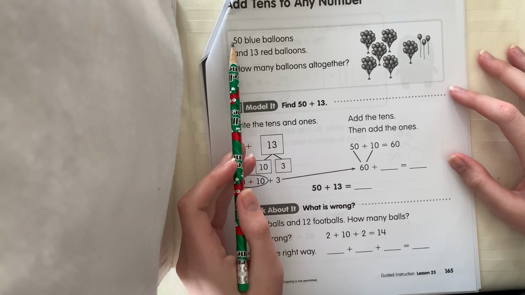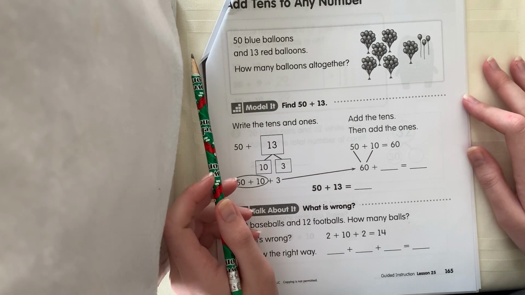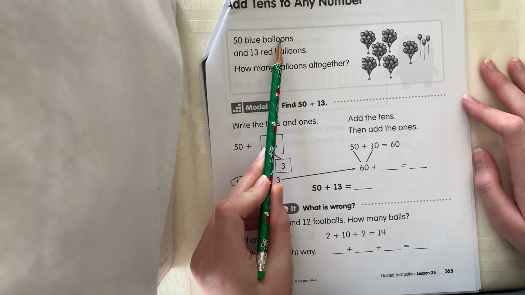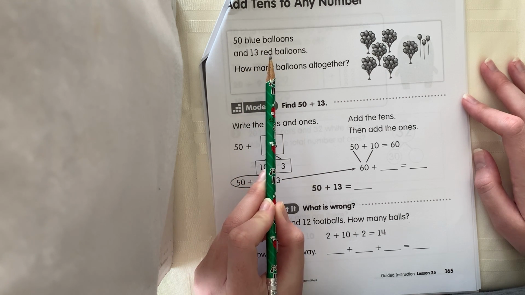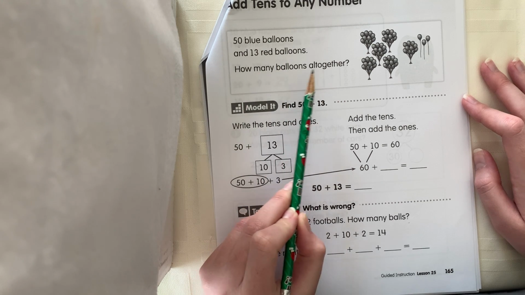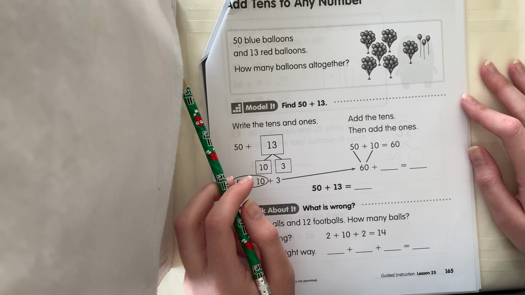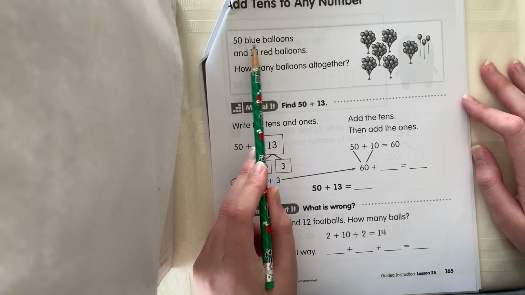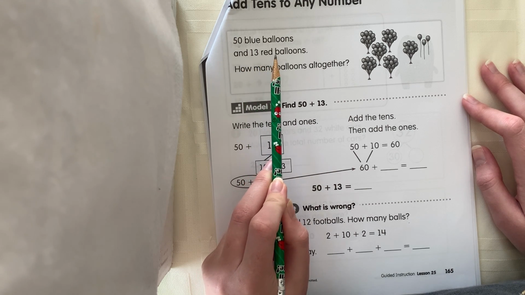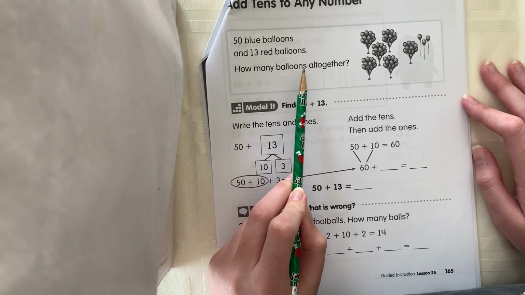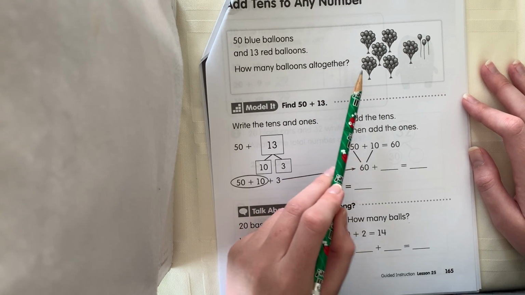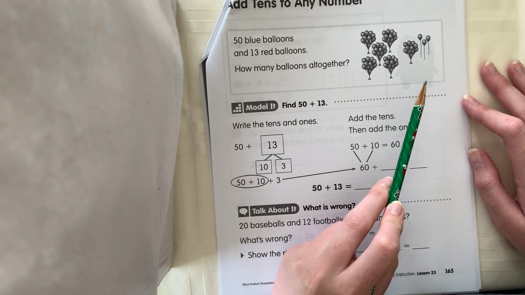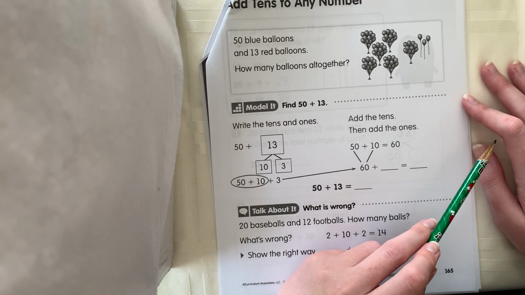Okay, it gives us a small word problem at the top of the page. Our first job is to read the word problem. 50 blue balloons and 13 red balloons. How many balloons altogether? Now, after I read the word problem once, it is always a good idea to read it at least one more time. 50 blue balloons and 13 red balloons. How many balloons altogether? It looks like they gave us a picture to represent the red and blue balloons over here. And that is something that we can use if needed.